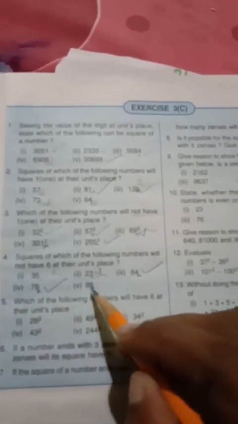64. 4 square is 16. So 64 square ends with 6. Okay. Now 76. 6 square is 36. So this also ends with 6. Next 98. 8 8s are 64. It ends with 4. So this is not correct.